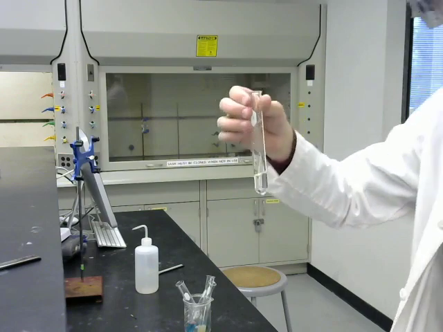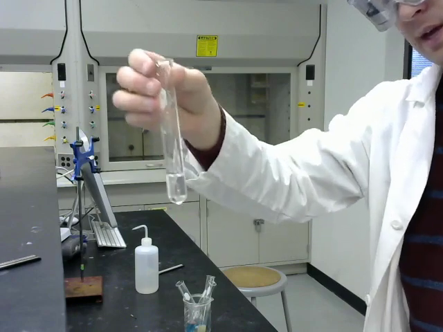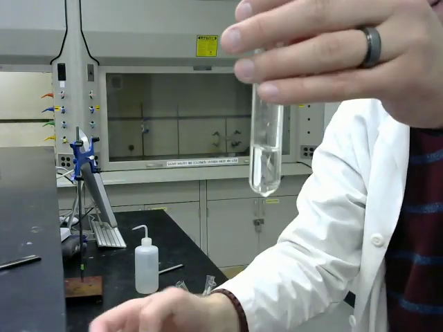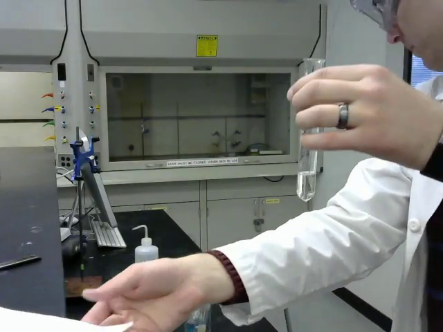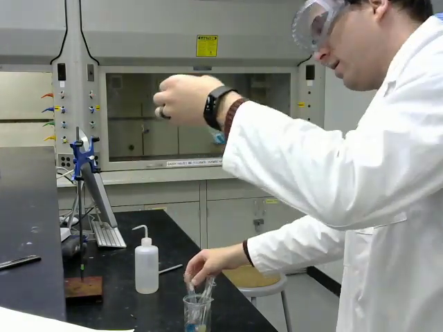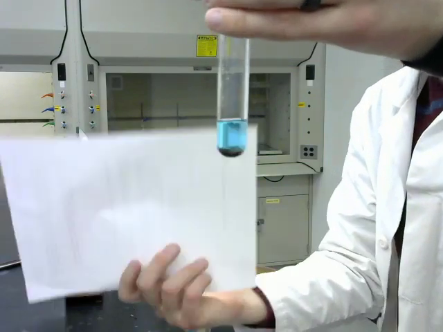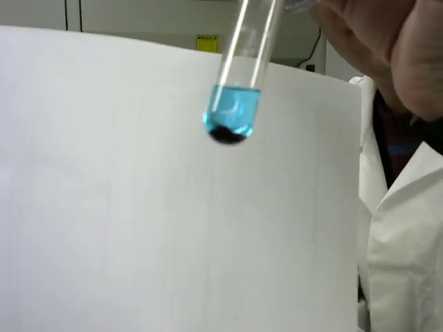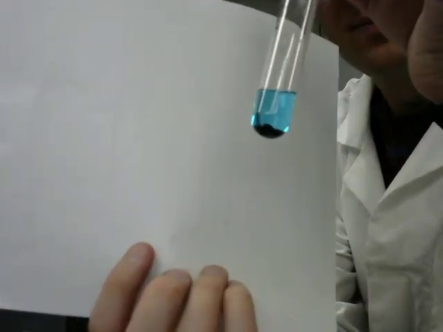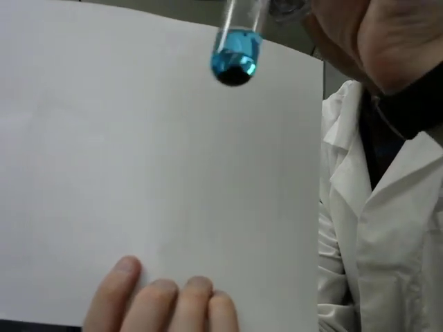Last here we have a zinc sulfate solution with copper metal. And nothing appears to be happening right now. So let's go back and look at some of our others. These were the zinc granules and copper sulfate. And oh shoot, there we are. And I don't know how well you can see it, but there really is some good copper color to that solid down at the bottom.